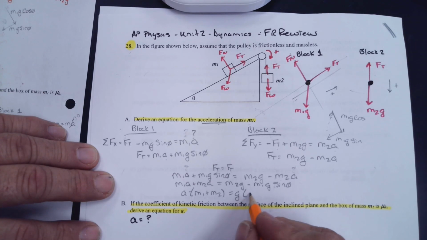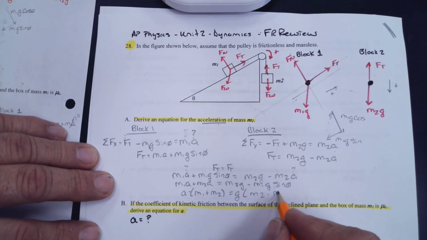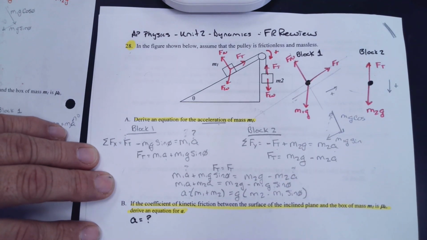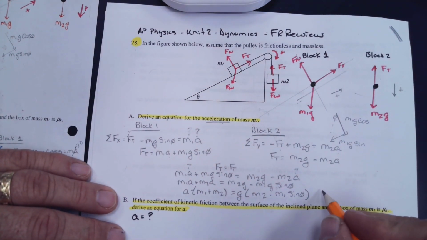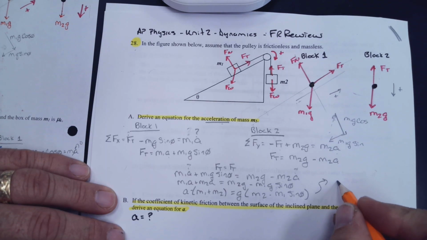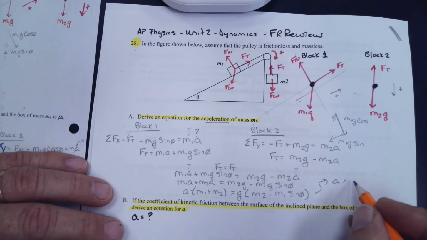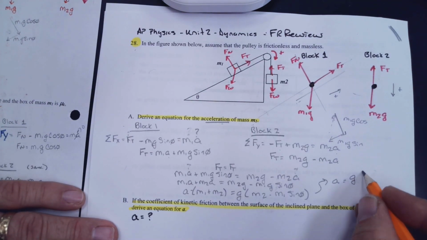And I'm going to pull out my gravity just because it looks nicer. It's more concise. If I have to solve for it later, I would have less numbers I need to keep track of. And solving for acceleration is what they ask for.